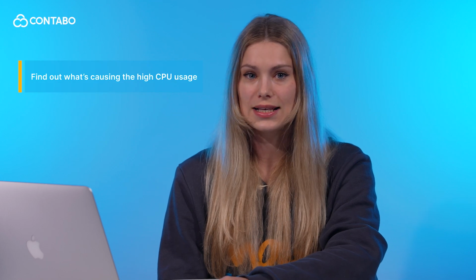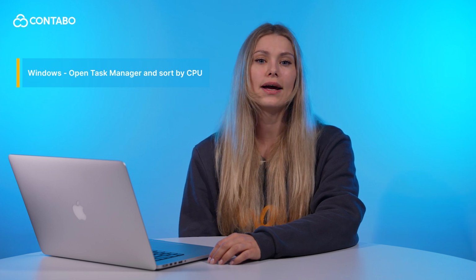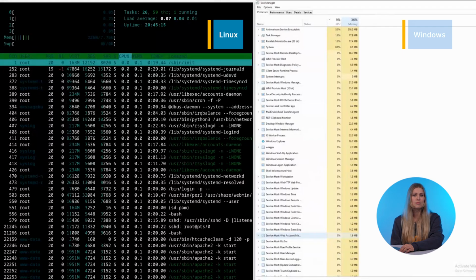First things first, let's find out what's causing the high CPU usage. On Linux, use top or htop to see real-time CPU activity. On Windows, open Task Manager and check the Processes tab. Look for any processes eating up too much CPU, especially services like Apache, MySQL, or anything unfamiliar. If a known service is misbehaving, the quickest fix is often a restart.